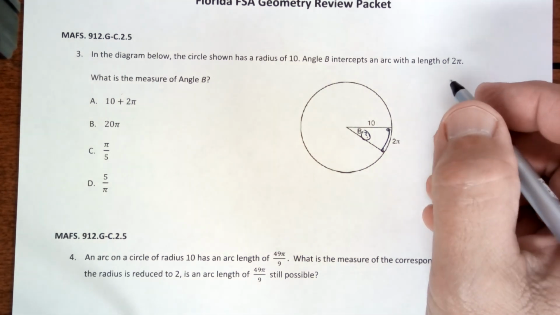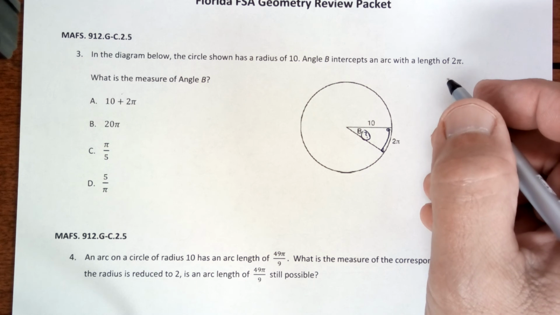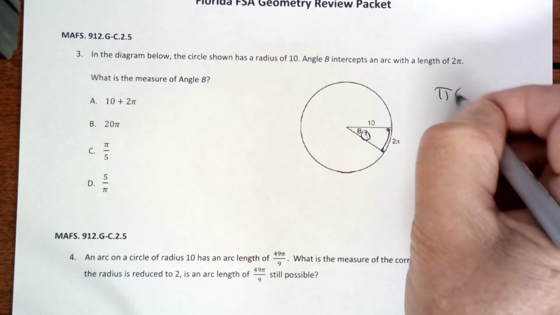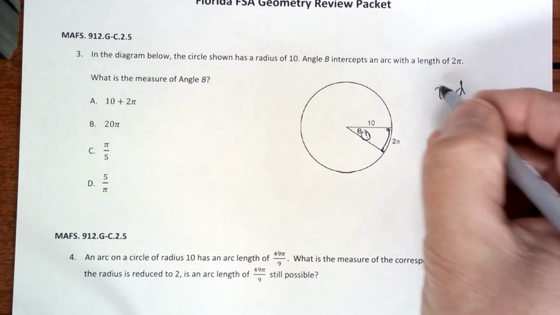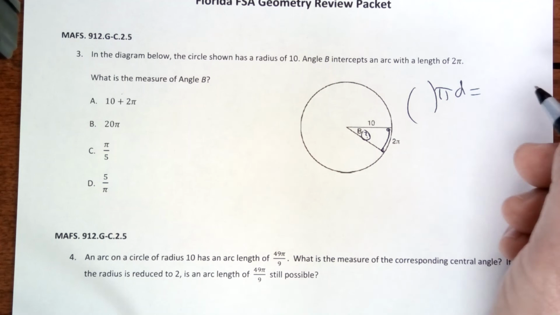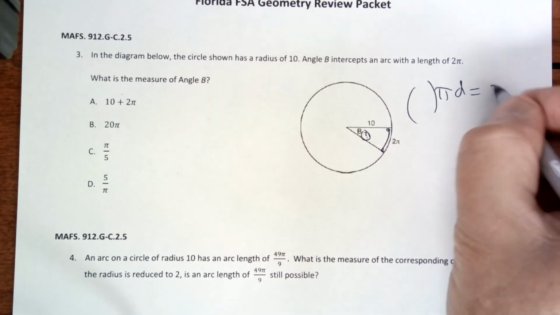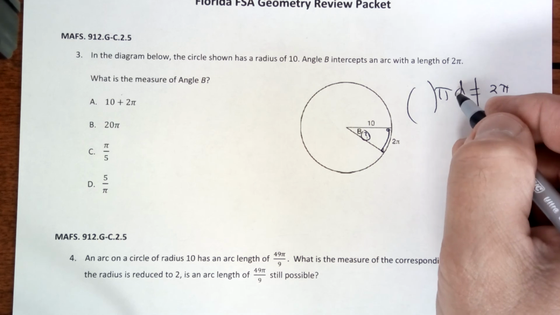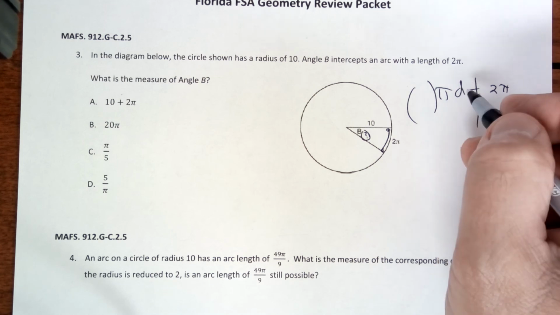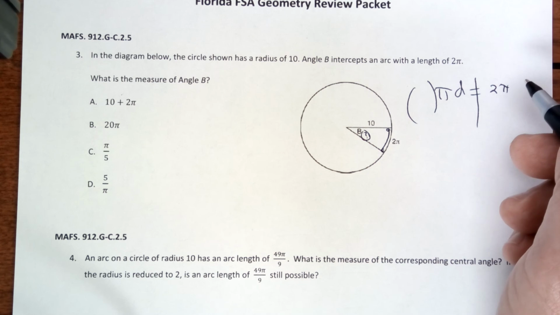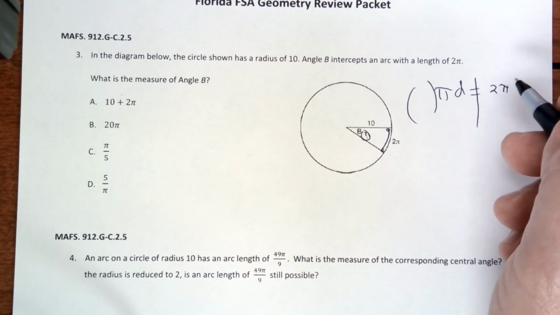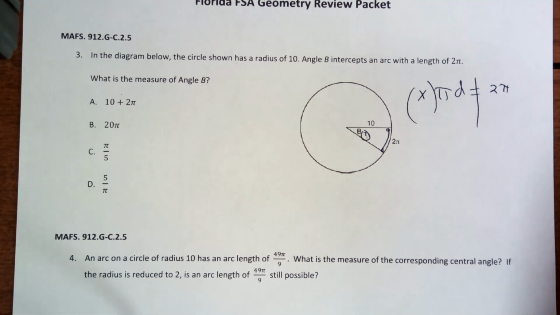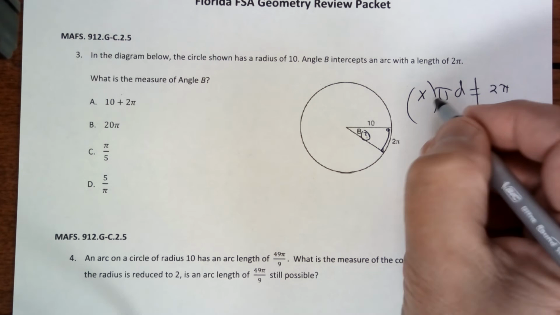So we're going to take pi times diameter, and a fraction of that equals the arc length, which they say is 2 pi. That's how long it is right here. Now this is going to be a fraction of the whole circle. So we don't know the angle, that's what we're looking for, so we're going to put an X right here for the angle. It's a fraction out of 360, so it's the angle divided by 360.